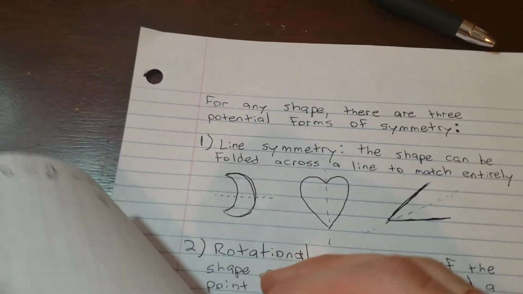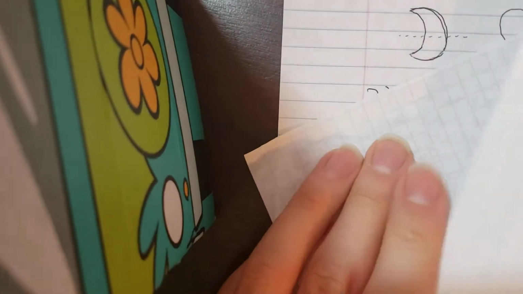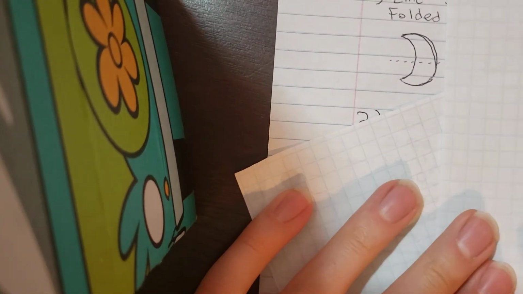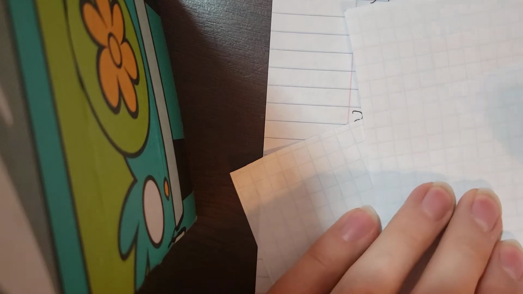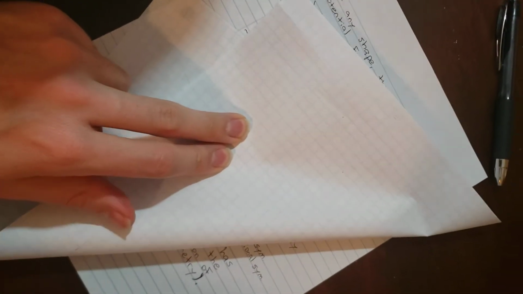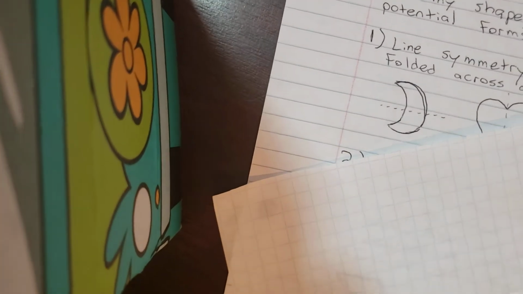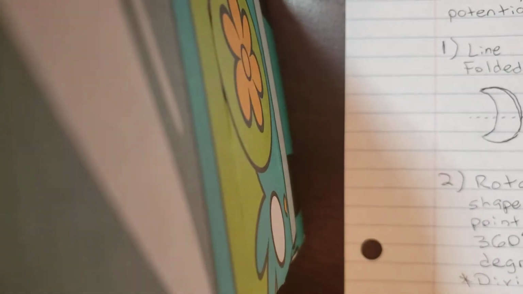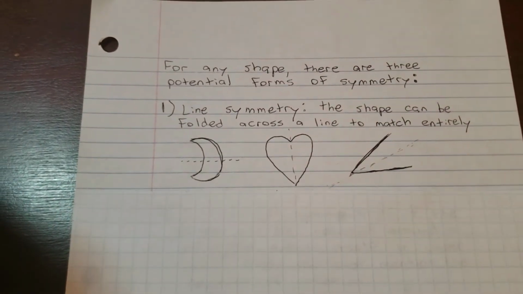Now you might be thinking, well, Mr. Boulder, can I take this piece of paper and fold it diagonally? It won't match up perfectly. Let me just show you. I'll fold my paper from corner to corner. And you see how, although it's folded corner to corner, it doesn't match up entirely. So that is not a line of symmetry. All right. So that's the first one.